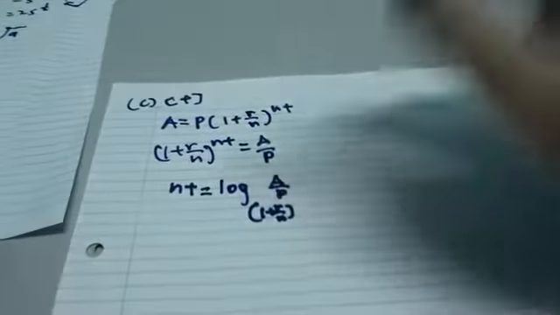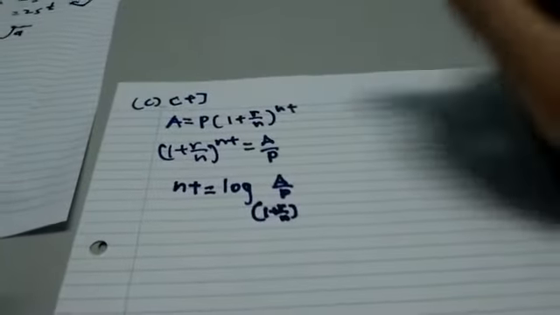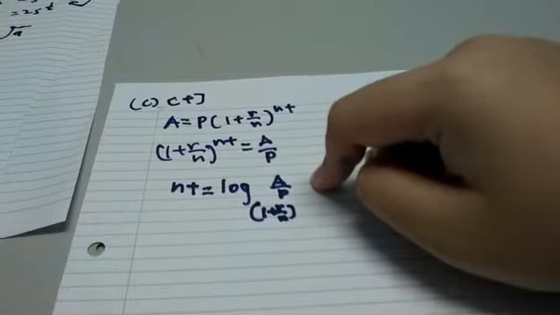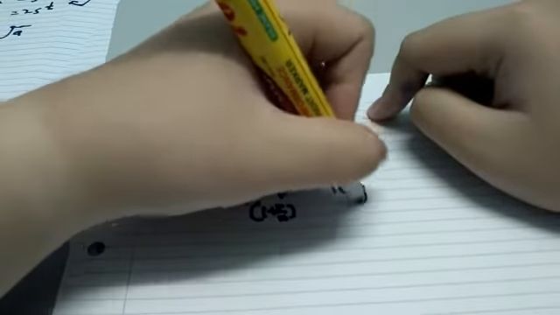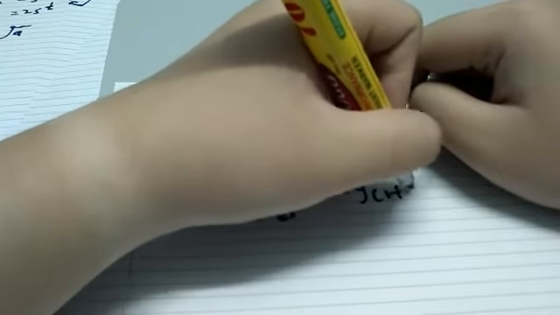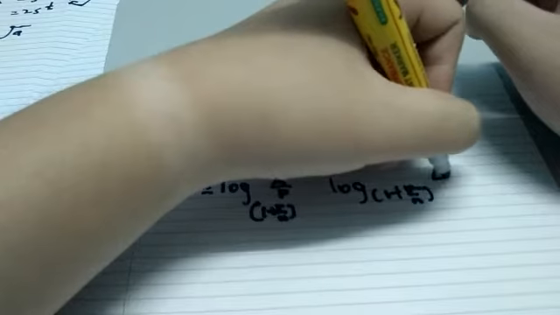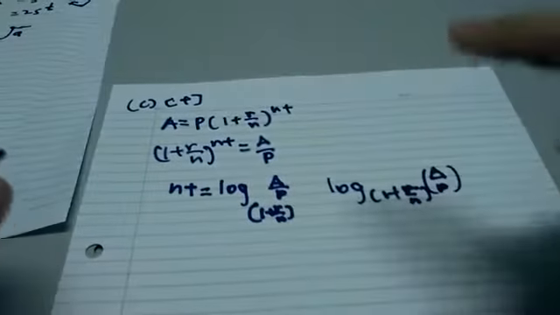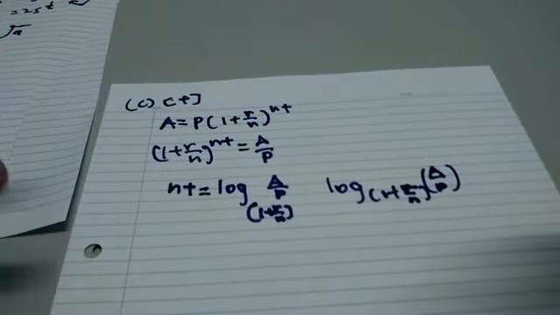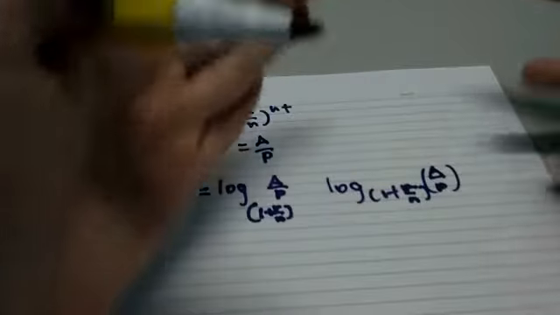Oh my god, I regret this because I have no space to write the 1 plus r over here. Let me just rewrite it down. So log of a over p with the base of 1 plus r over n, and then this, yeah, as I told you guys, this is really messy.